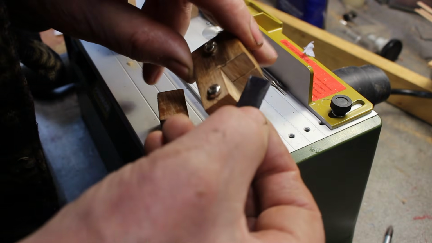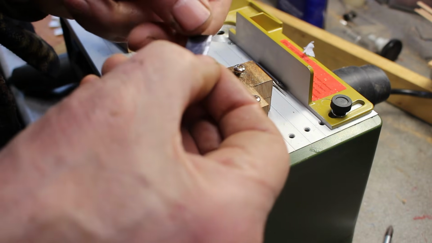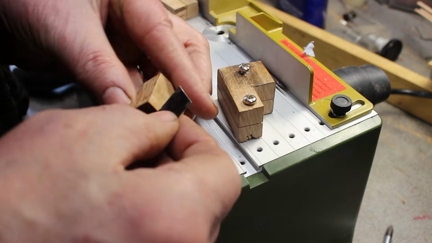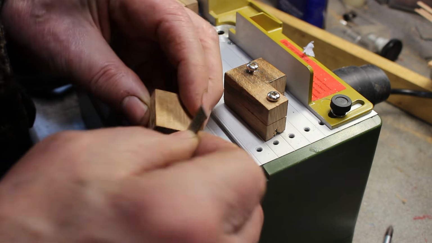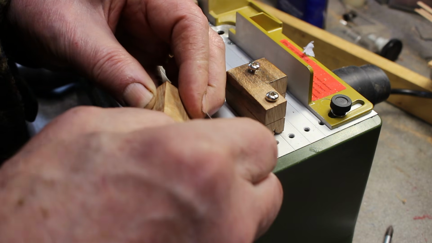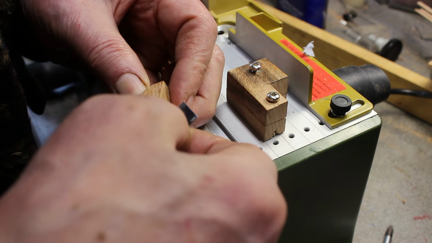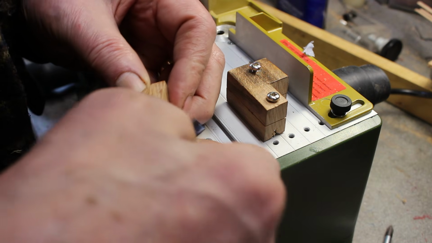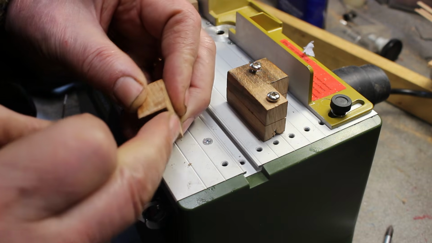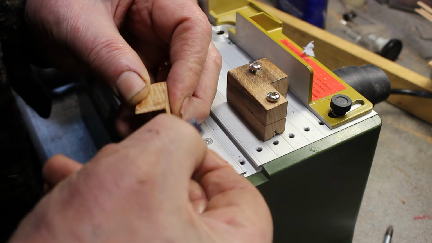Okay, so we need to get that into there and get it positioned, so it's pretty difficult, I think. So I'm going to scratch a radius onto this block of wood, see if it cuts. Yeah, it's cutting. Very good. Okay, so it's got a bit of a radius on.